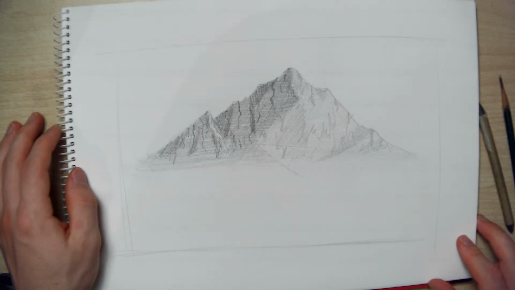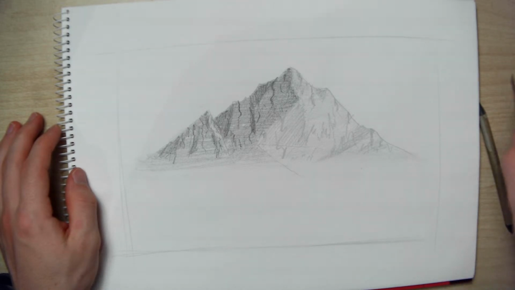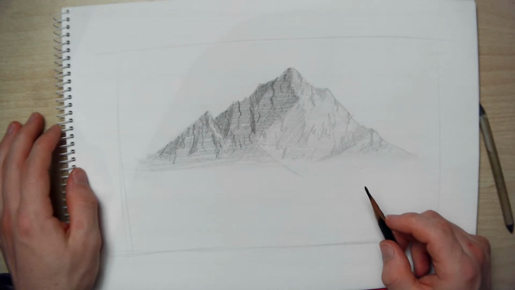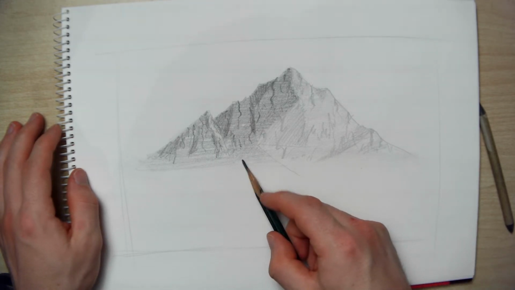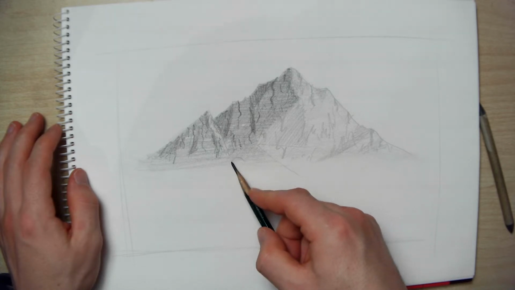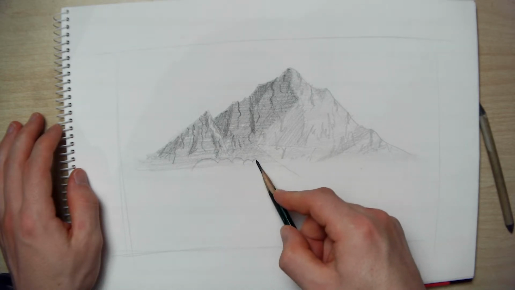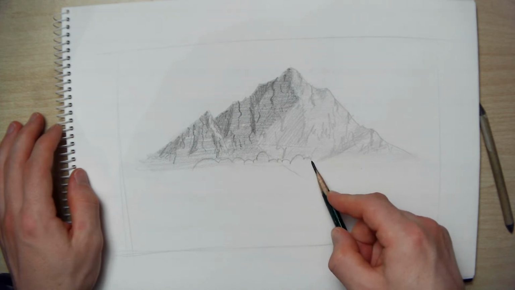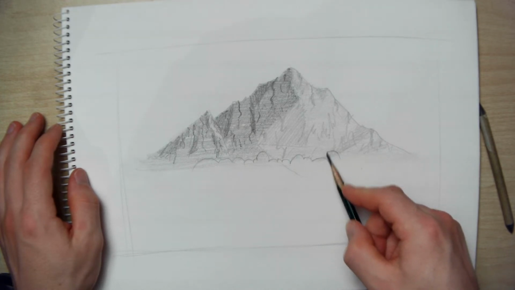And now we need something down at the base. And I want there to be a couple of trees. Let's just go in and add those. Maybe like this.